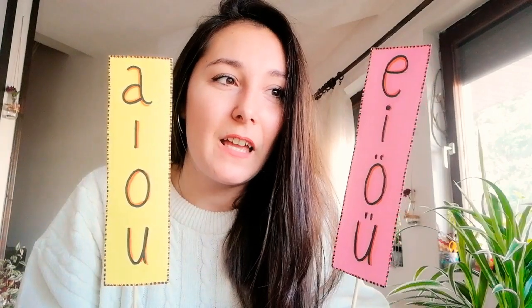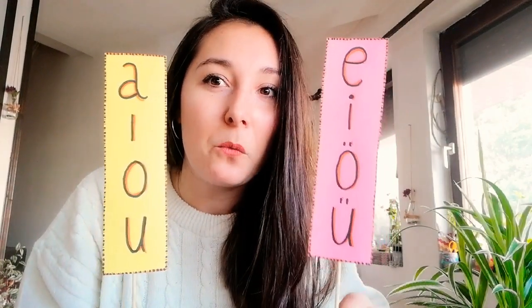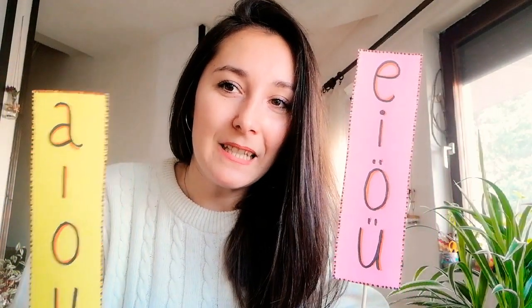Because if we want to make the plural in Turkish, we need to know this rule. We need to know these groups, and why they are different groups. Very simple. We learned that, right?